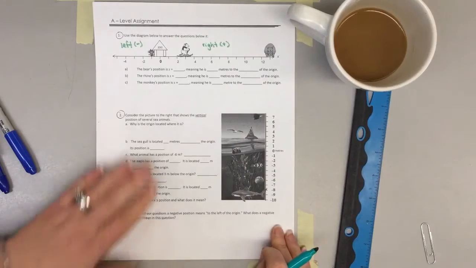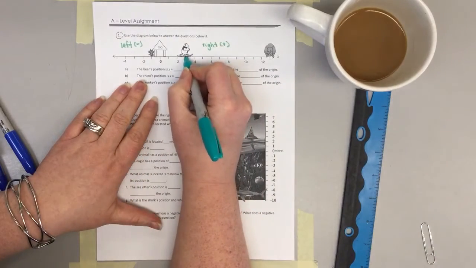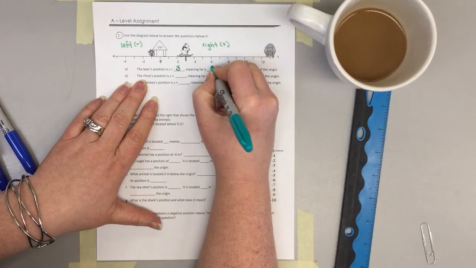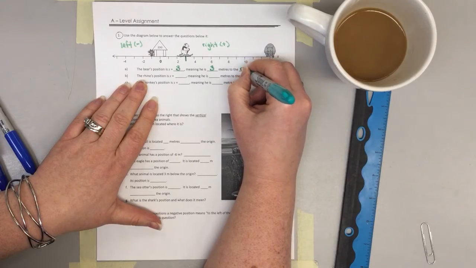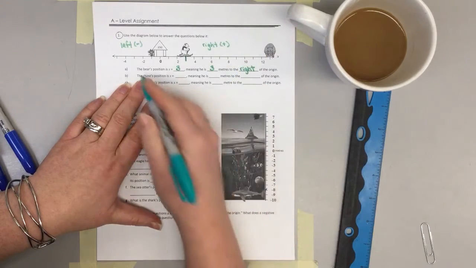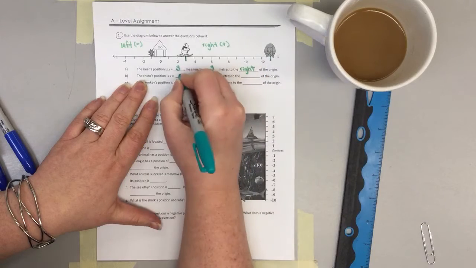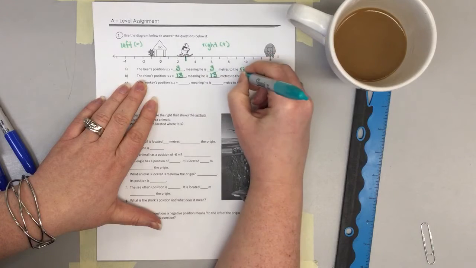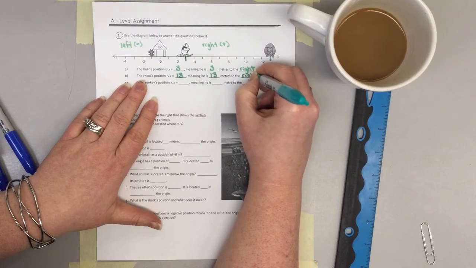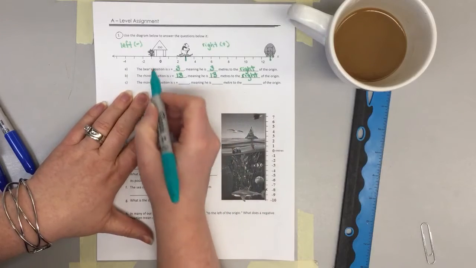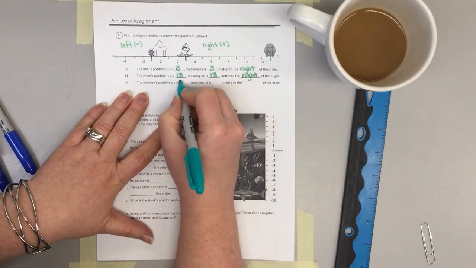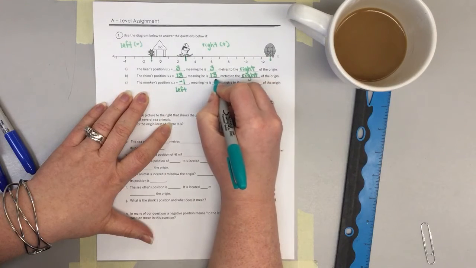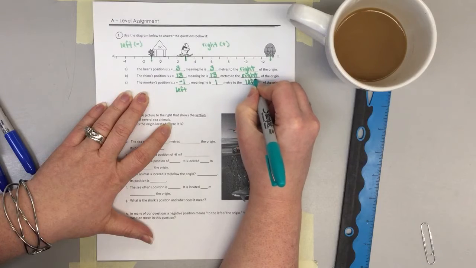So my first question is, the bear's position is x equals, and this is where he is right here, so x equals 3, meaning that he is 3 meters to the right of the origin. The rhino's position, right here, is x equals 13, meaning he is 13 meters to the right of the origin. The monkey's position is right here. He is -1 because he is left, meaning he is 1 meter to the left of the origin.